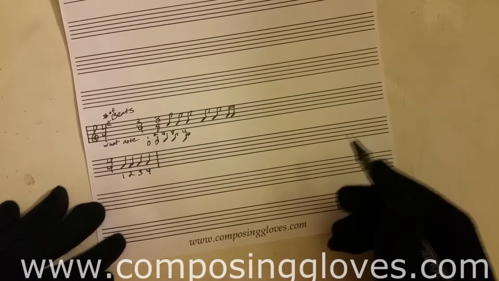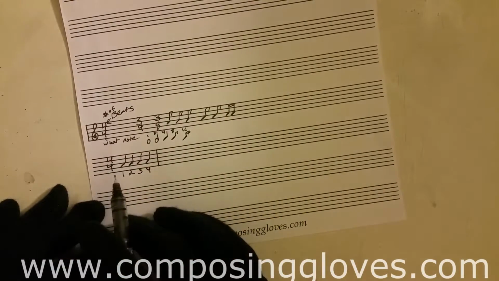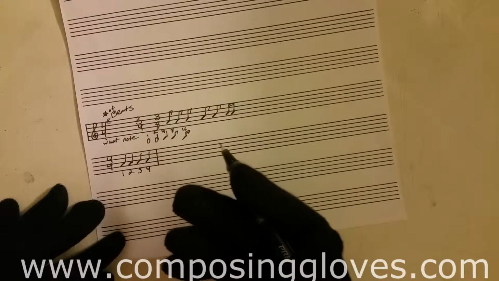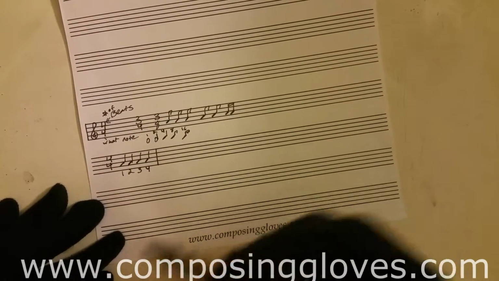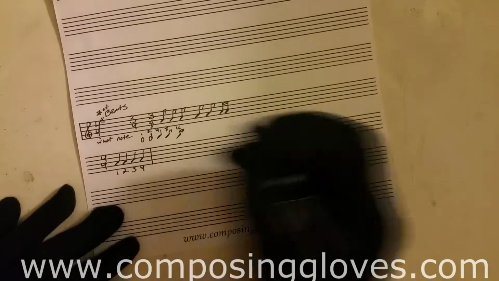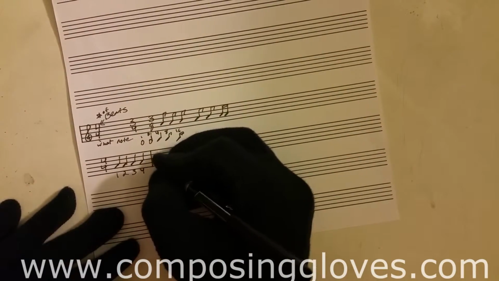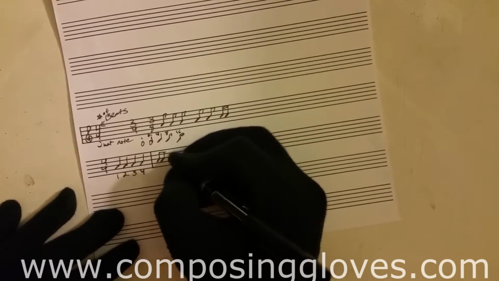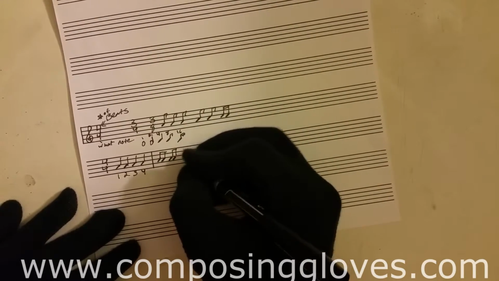Now, you're going pretty slow, so you may need another way of counting out loud so that you can keep your tempo more consistent, and that's called subdividing. You can do it in eighth notes, like so.